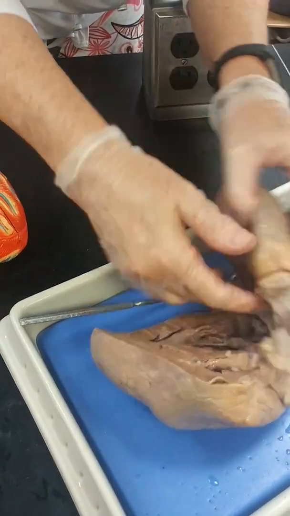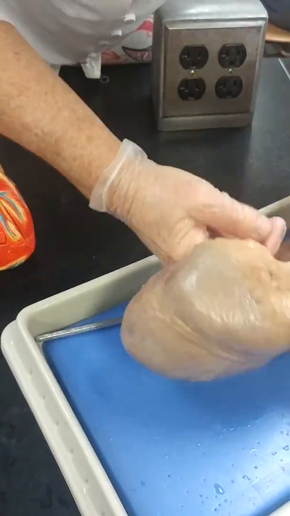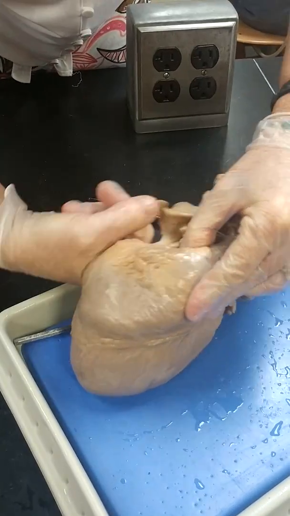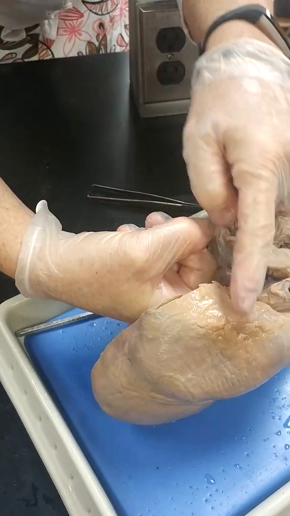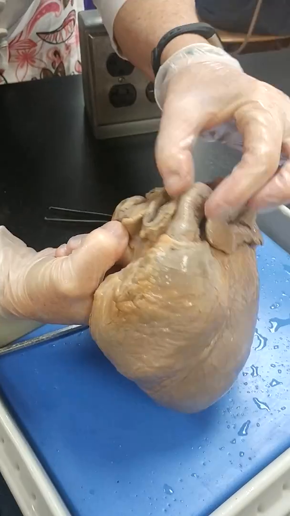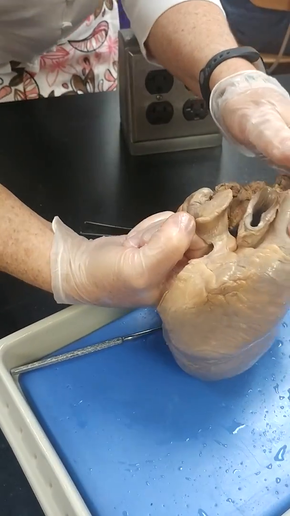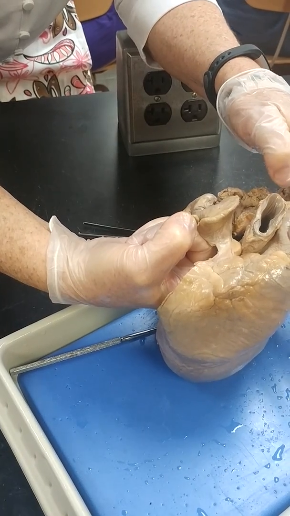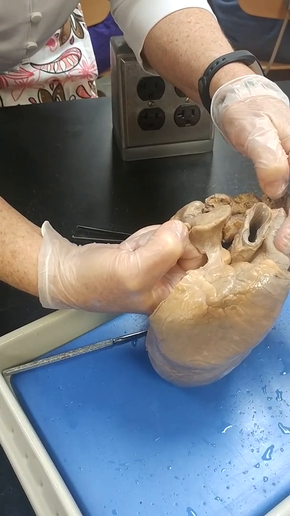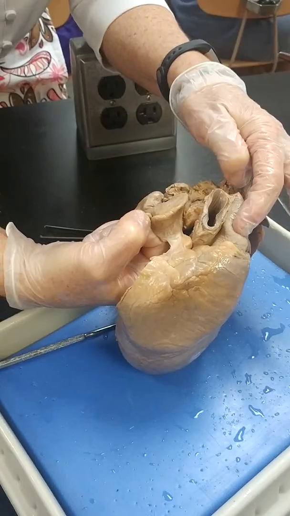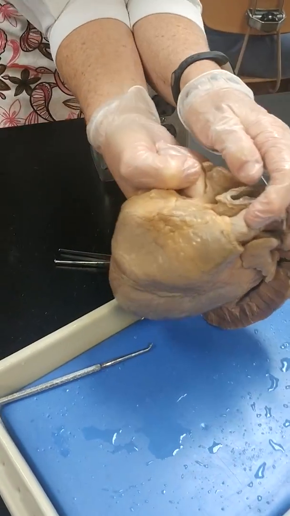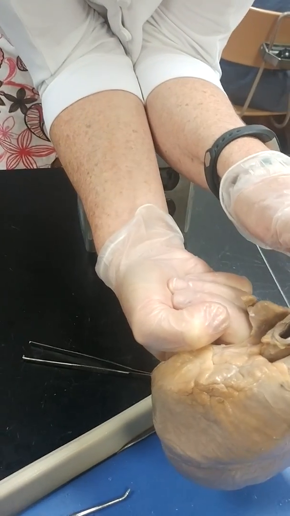Now, the pulmonary semilunar valve. You've got to say semilunar. The pulmonary semilunar valve is between your right ventricle and your pulmonary trunk. Look where my fingertip is. There's no way I can show you that on this heart unless I cut this heart open, so I'm not going to show it to you on the heart. I'll ask you the pulmonary semilunar valve on the model.